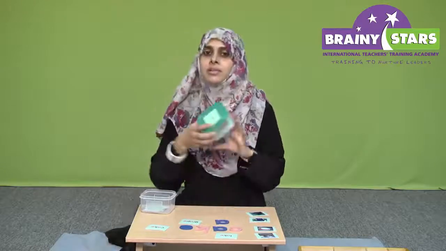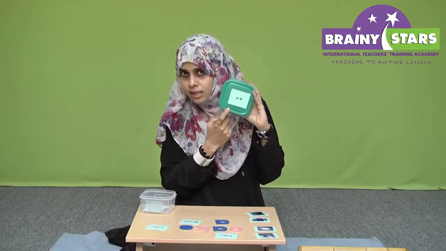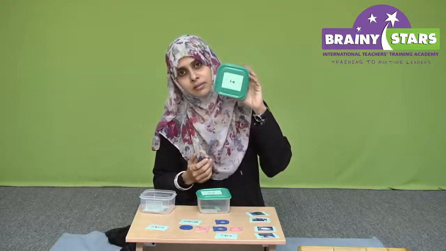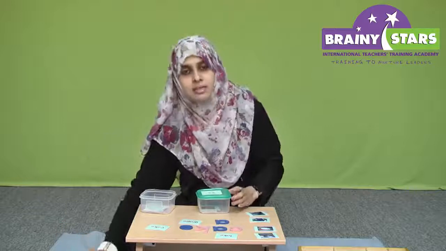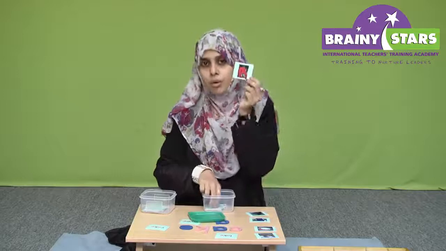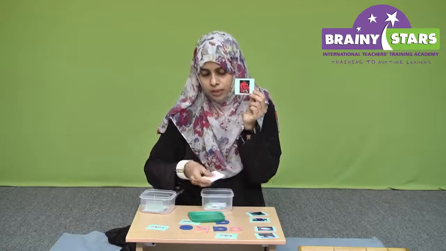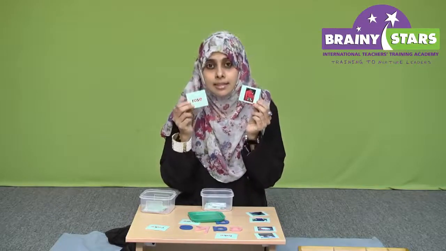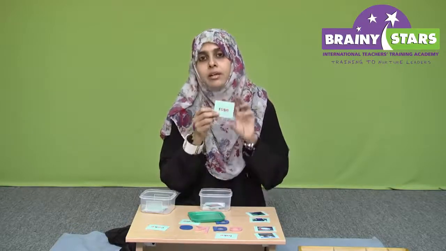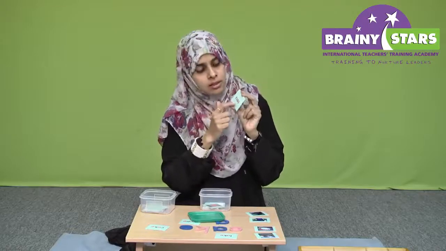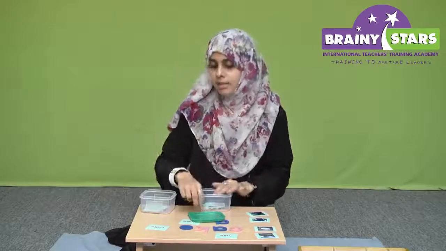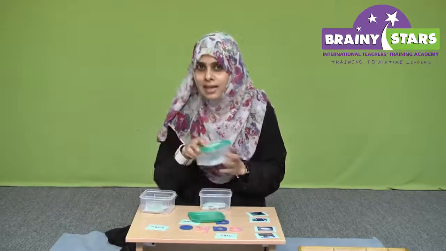Later on when the child becomes perfect in A-E, you have other boxes with the same sounds, O-E. Okay, then we have I-E. In this activity the sounds are silent. For example, rose, you can only hear the sound, you can't hear E after that, right? So whenever you hear rose, followed by one consonant, you have to keep E. The same activity continues with I-E also.